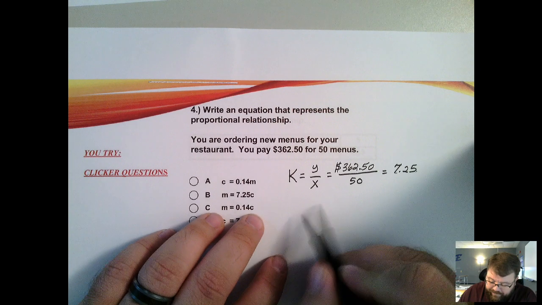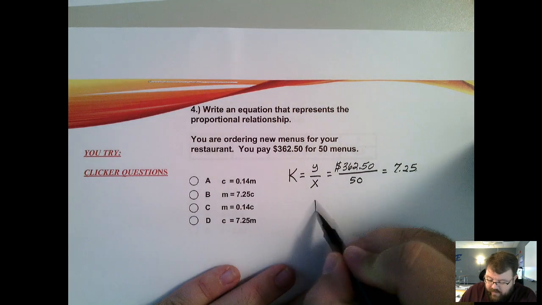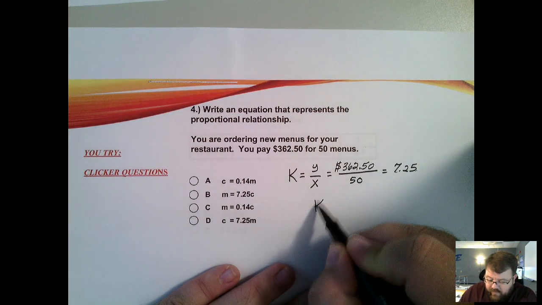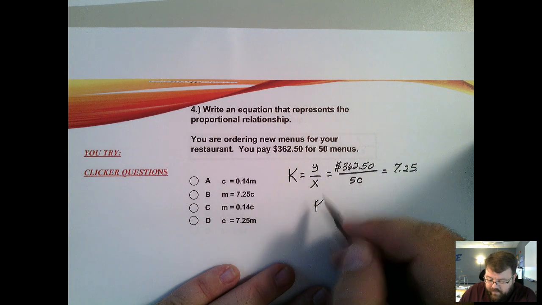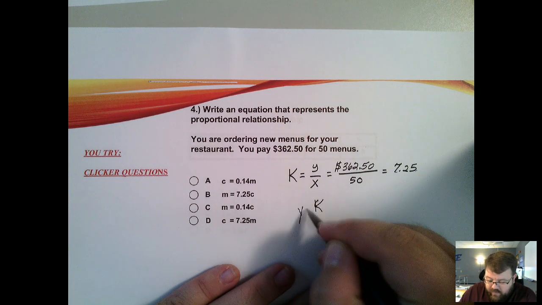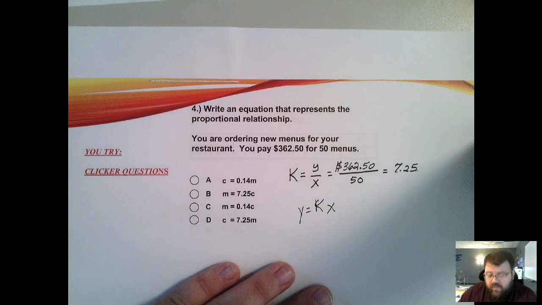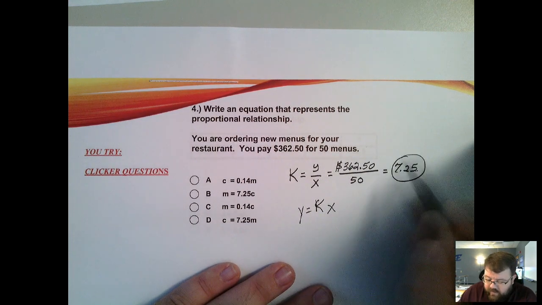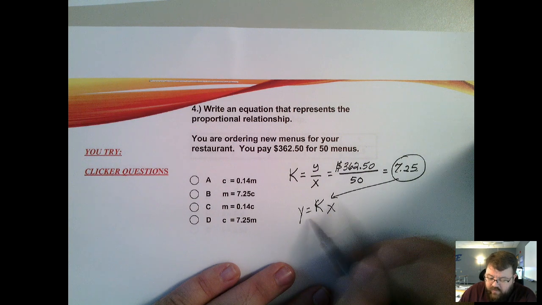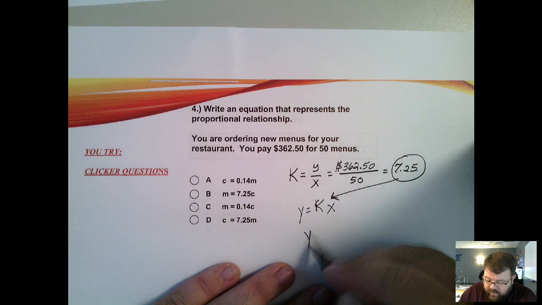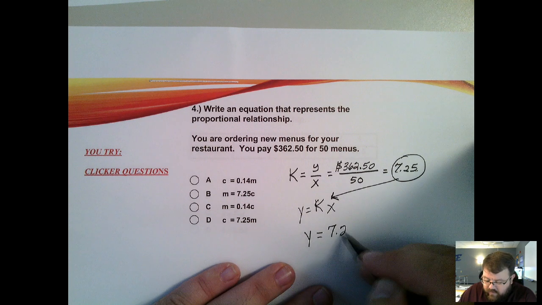All right. Next, we have our constant, y is equal to kx. We're going to take the value of k, substitute it into our equation. So y equals $7.25 x.